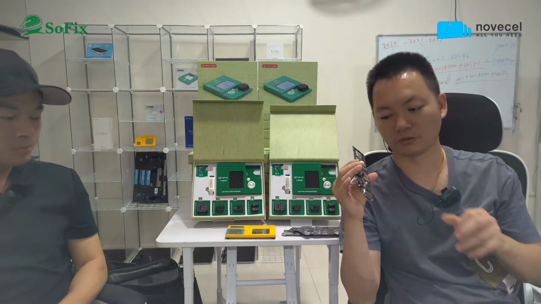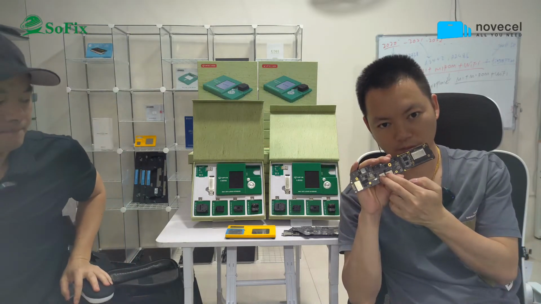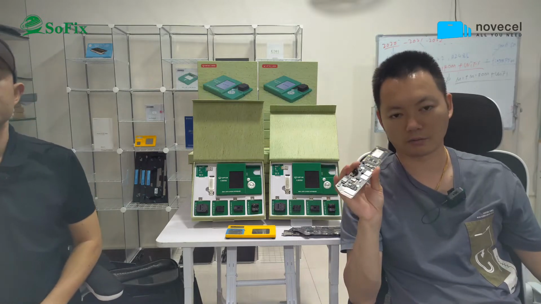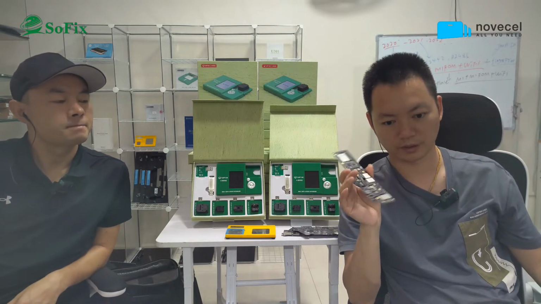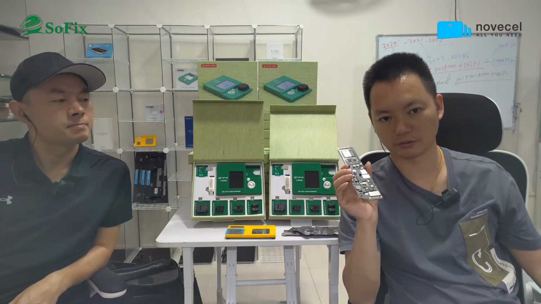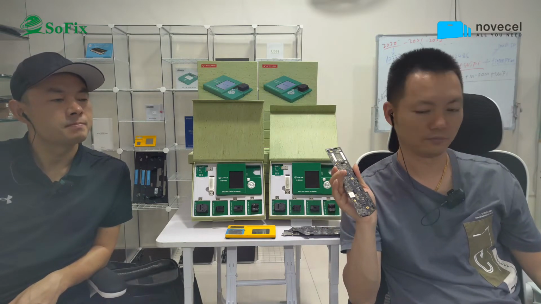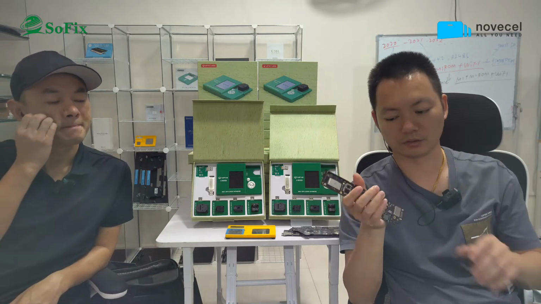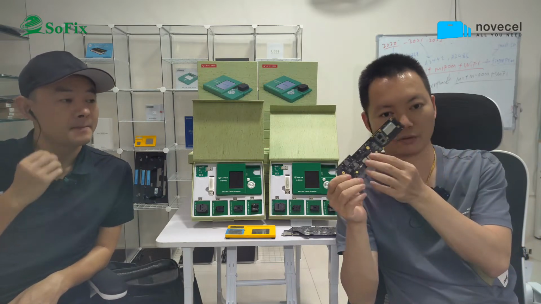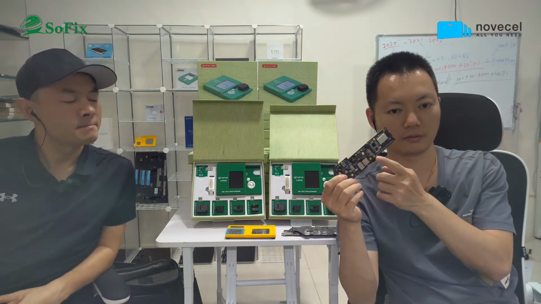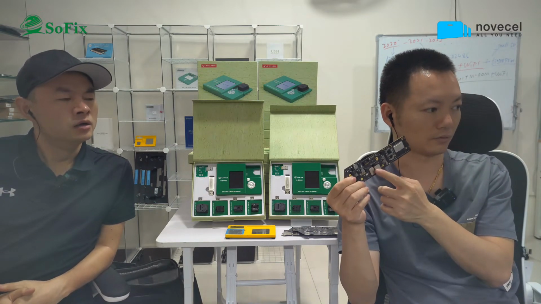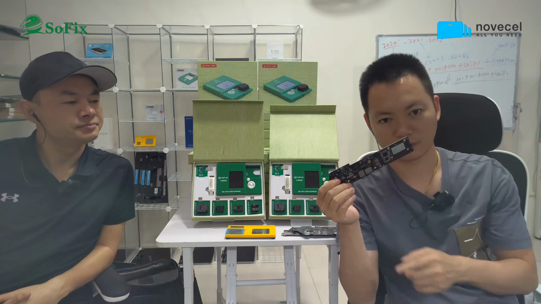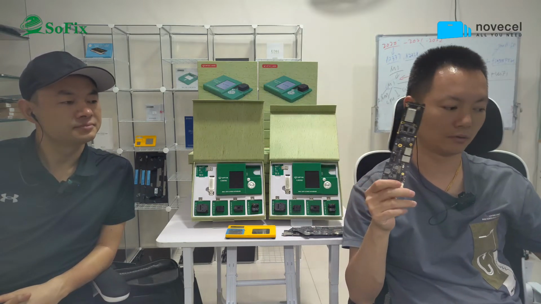But if you want to upgrade to 1 TB or 2 TB, you must replace the T2 chip together. So this is about T2. For the M1, you only need to replace the NAND chip, whether 1 TB, 2 TB, or 500. So this is about the M1 model.